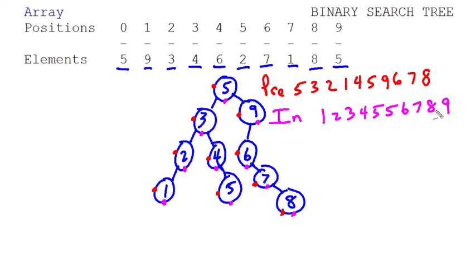Now, if you look carefully in a binary search tree, the in-order traversal is in order. That's exactly the nature of it. So that's one way to check to make sure your binary search tree was built correctly. Are the elements in order when you do an in-order traversal?